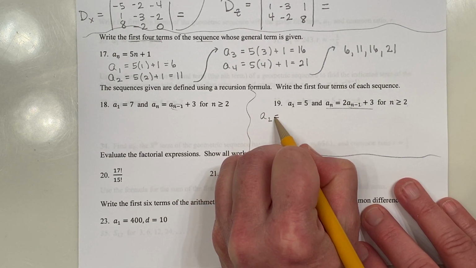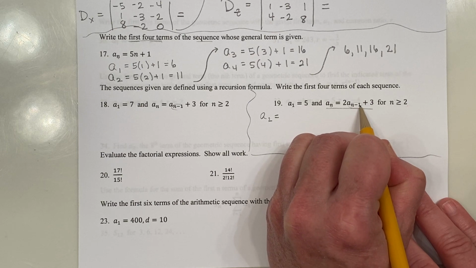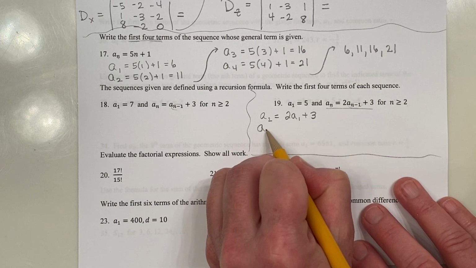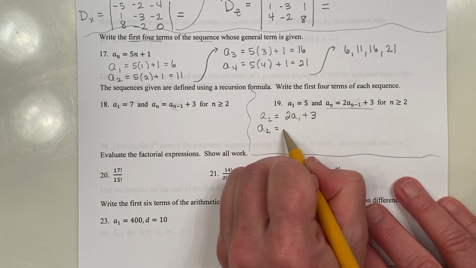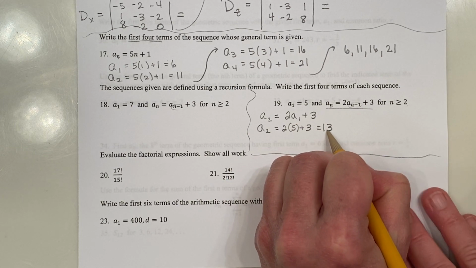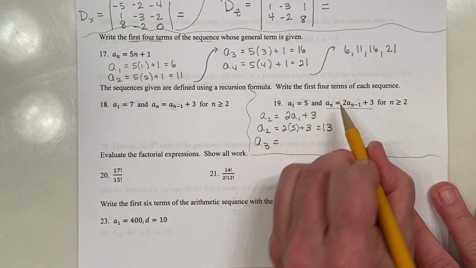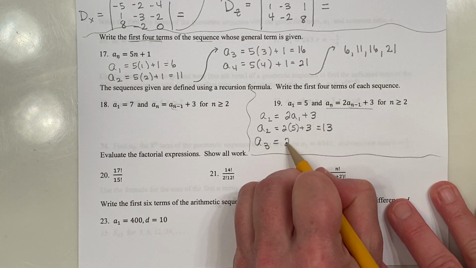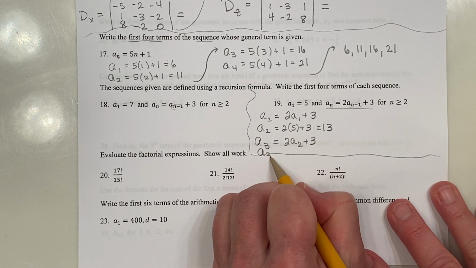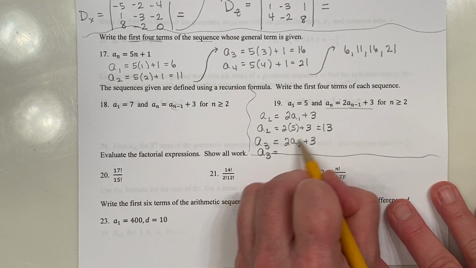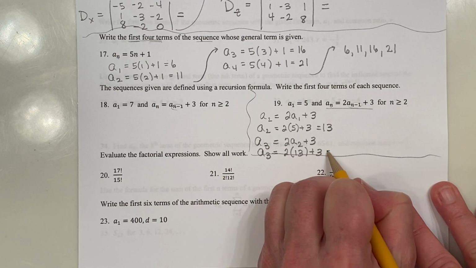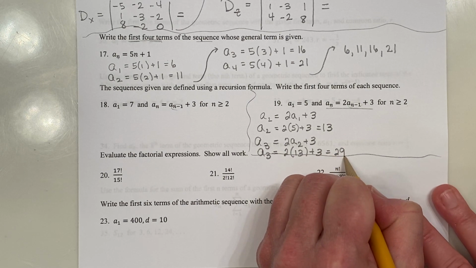So to find A2, n is 2 here, n is 2 here, but you subtract 1, so you get 2 a sub 1 plus 3. But I know what A1 is. It's 5. So doing that work, I get 13. So the third term I need to get is going to be 2 times a sub 2 plus the 3. So the previous term was 13, so let's double 13. 2 times 13 plus 3, so that's 26 plus 3 is 29.